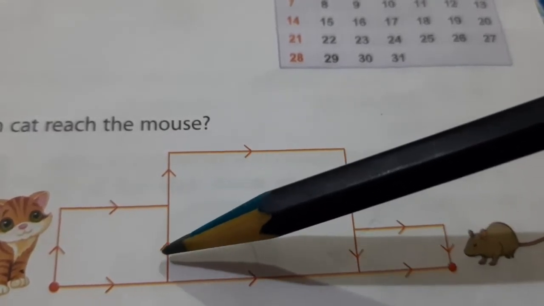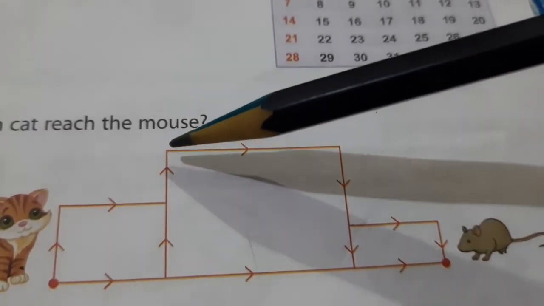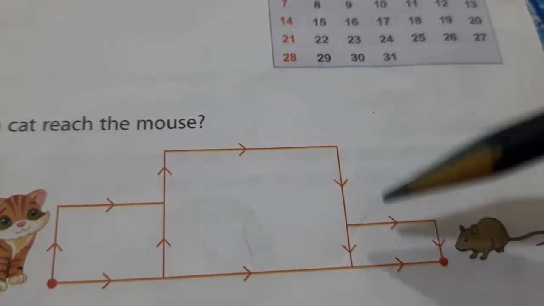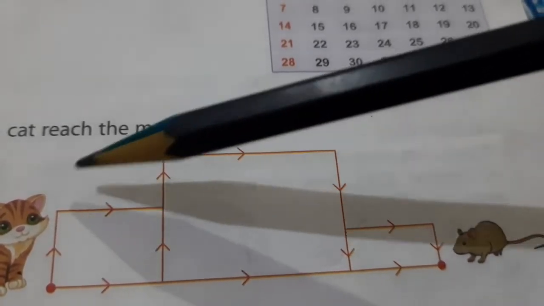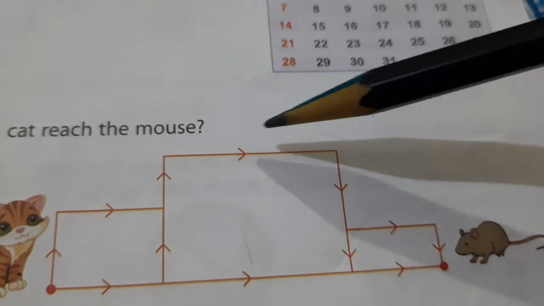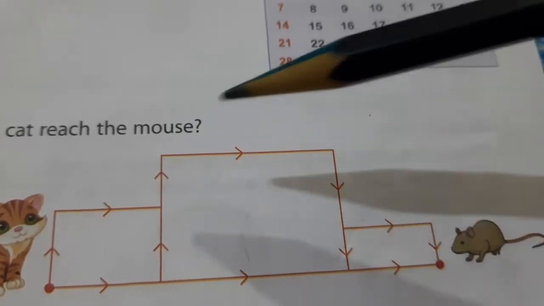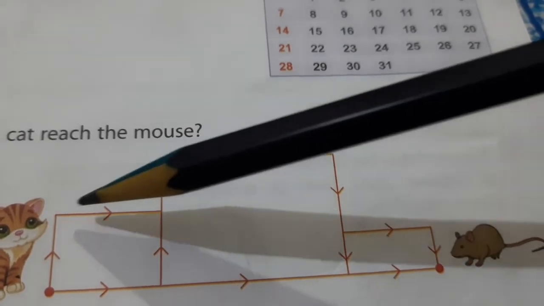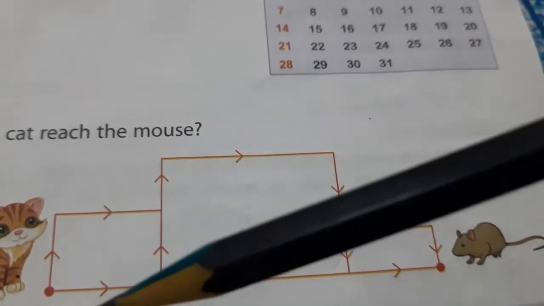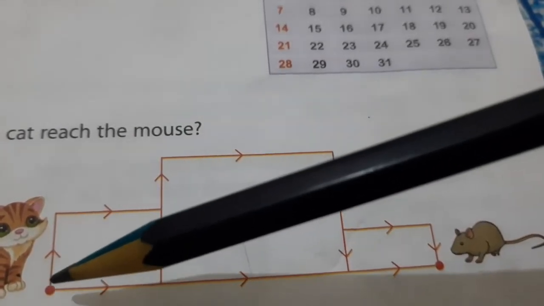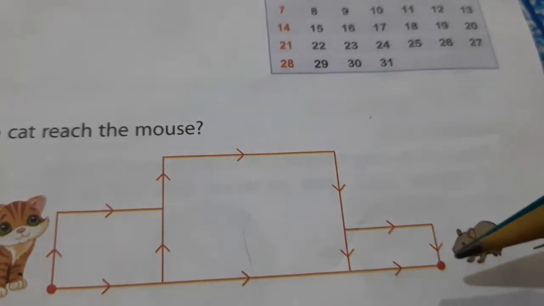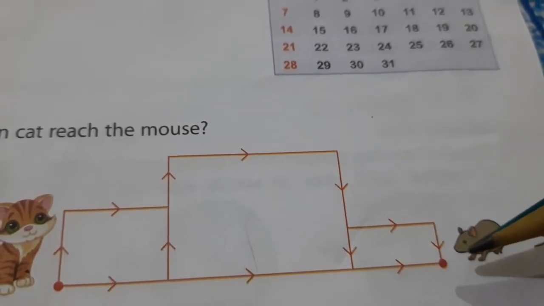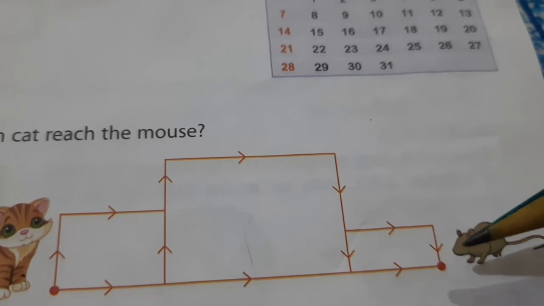Look at the arrow. I can only go this way, and I have already taken 2 routes from this particular option, which means I can't have any other route from this point. Now let us look at the other route. Straight away, it can also reach you. So that is my third route.